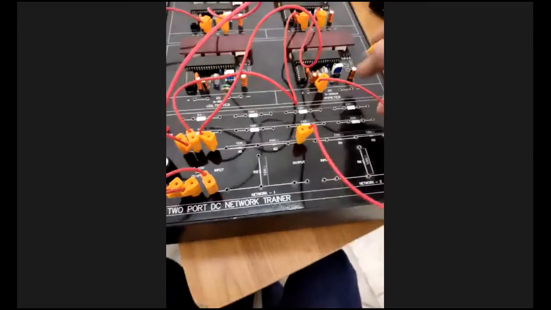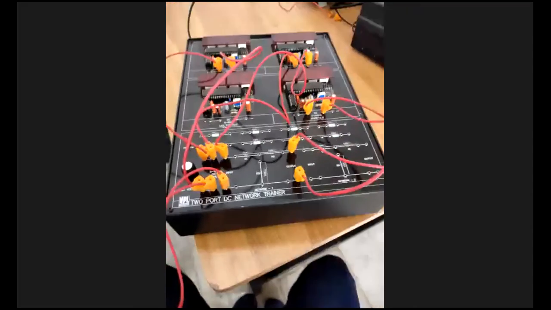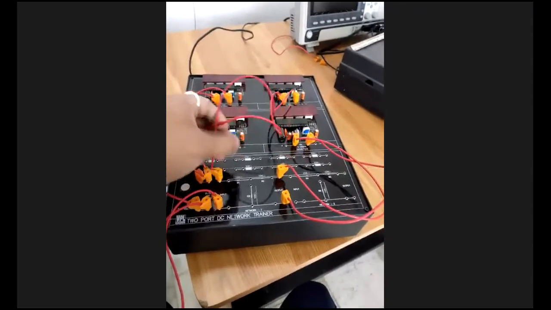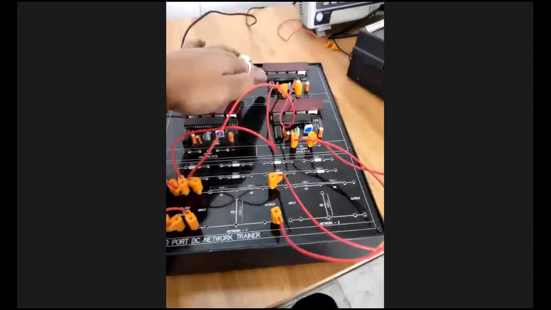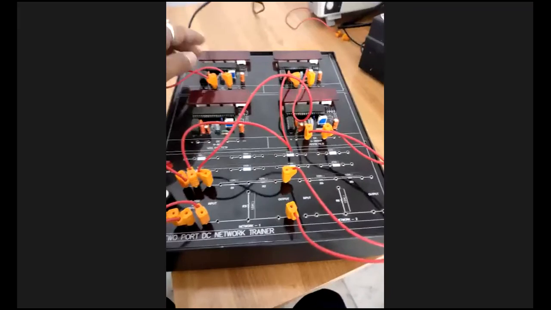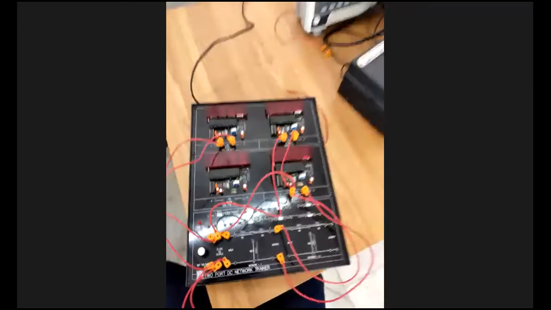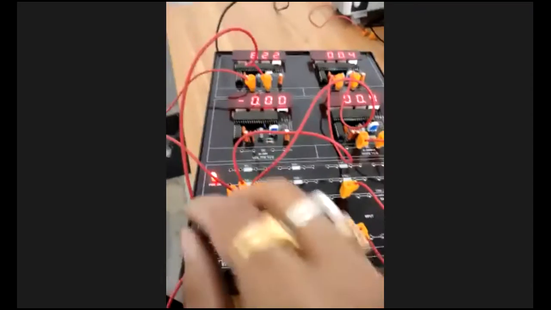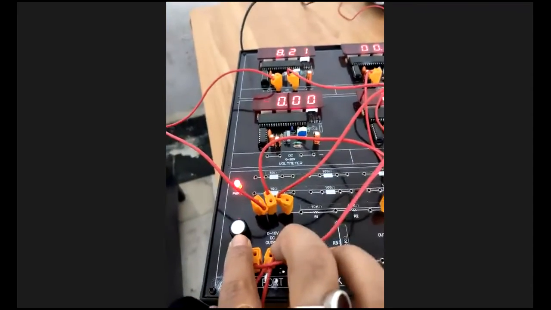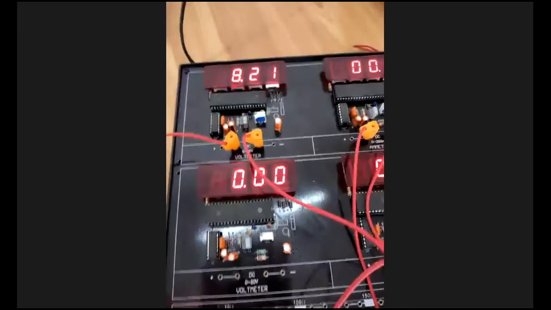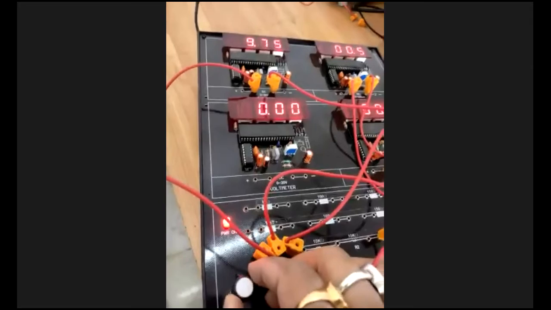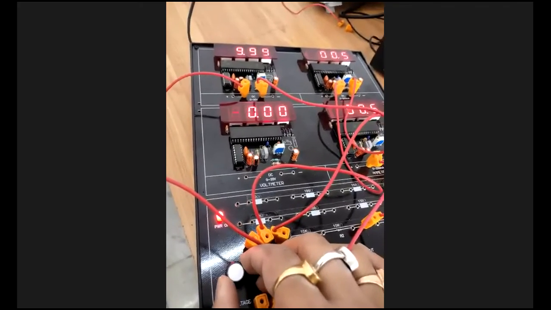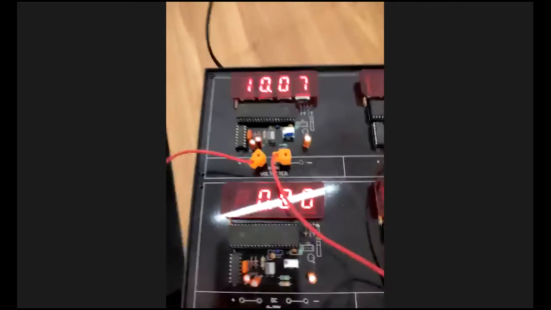In the input, I connected the circuit to the source with two ammeters. This one is showing I1, this one is showing I2. Now from the power supply, using this regulator we can regulate the voltage to the input. When the input is 10 volt, please tell me the reading.